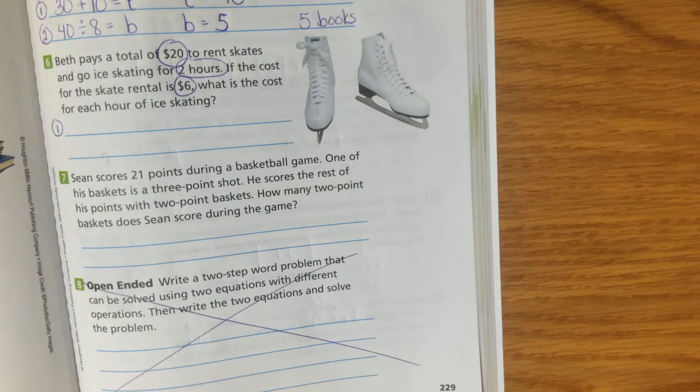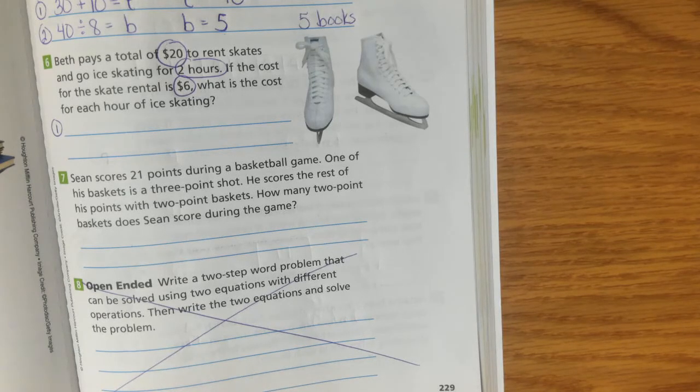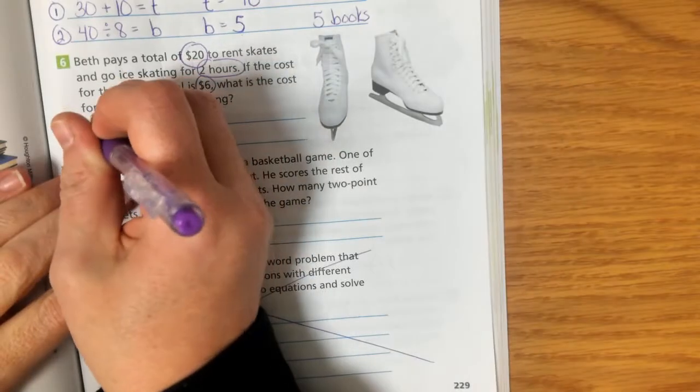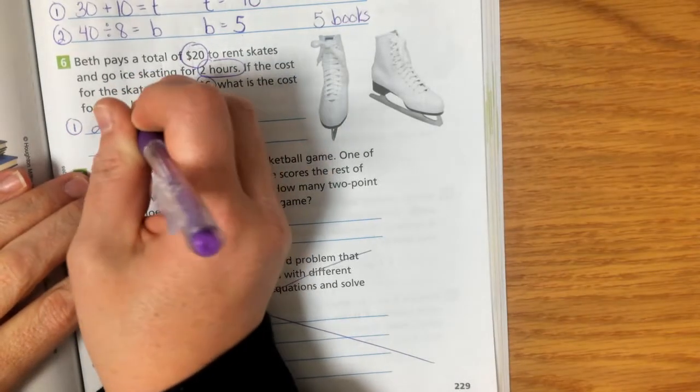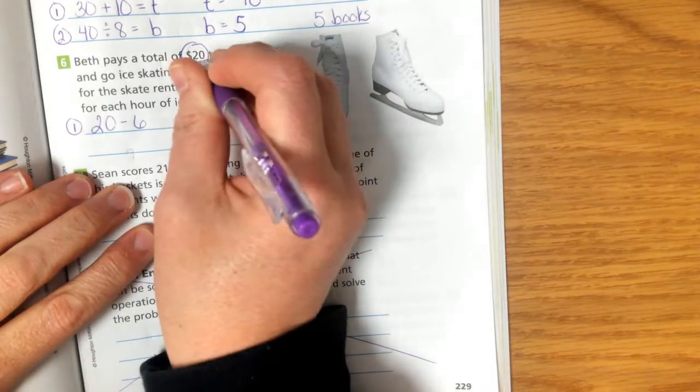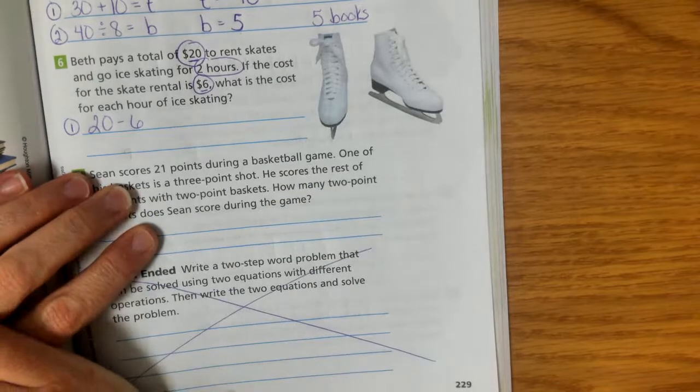First, we need to figure out, well, how much did she have after she paid the skate rental, which will determine how much it is per hour. So we're going to have to subtract first. So 20 minus 6, right? We need to take her total amount minus the skate rental fee.